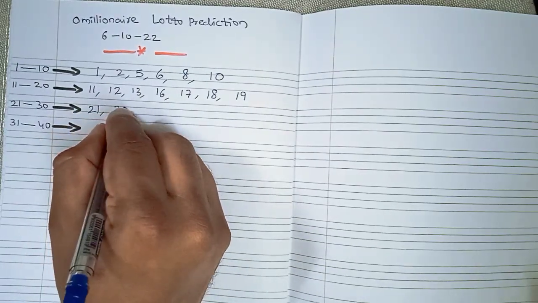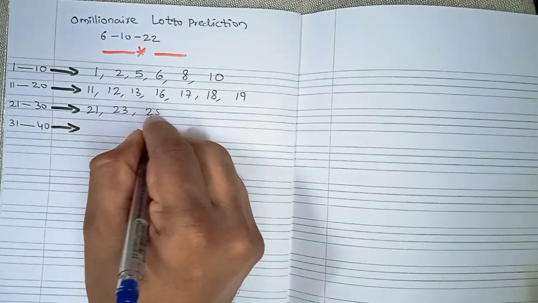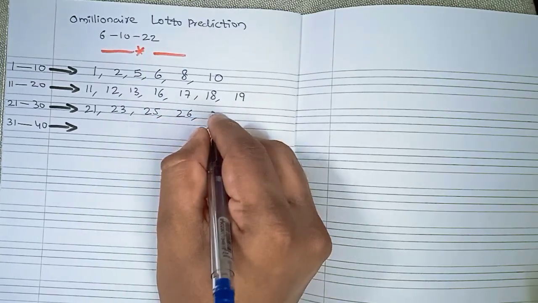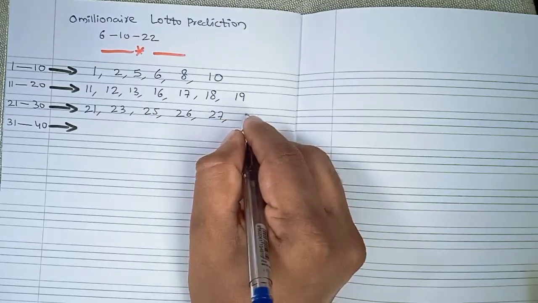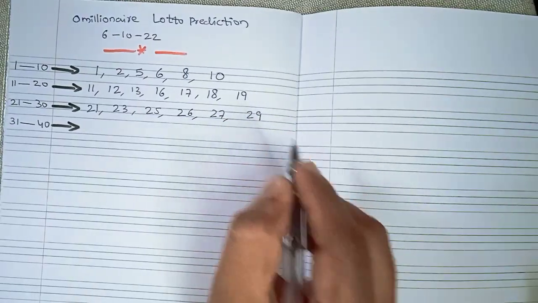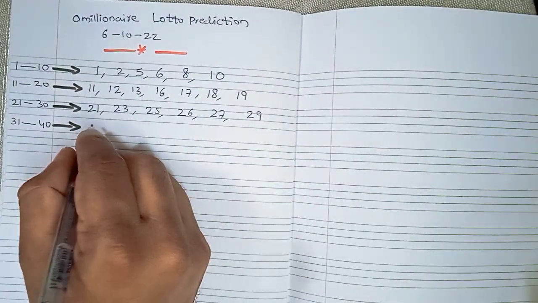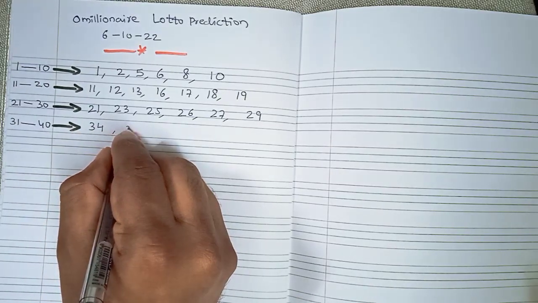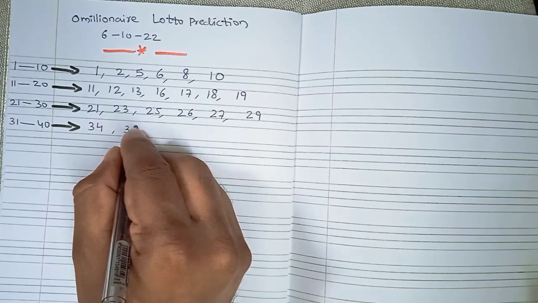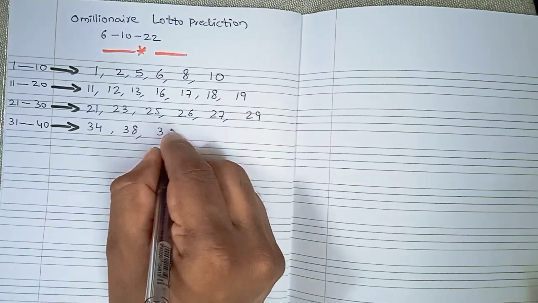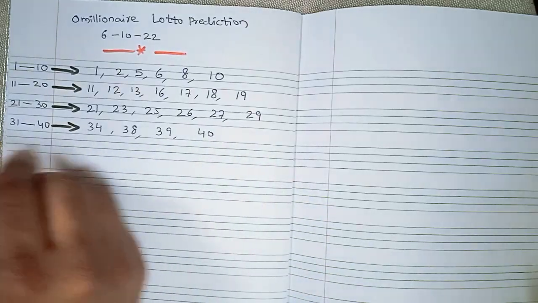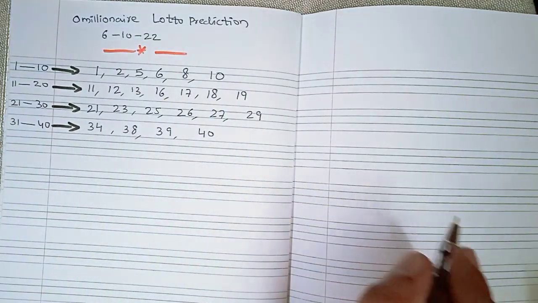21 to 30: 21, 23, 25, 26, 27 and 29. 31 to 40: 34, 38, 39 and 40. 41 to 44, no number.